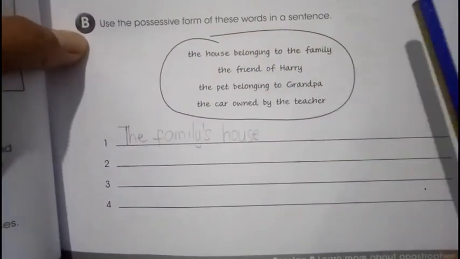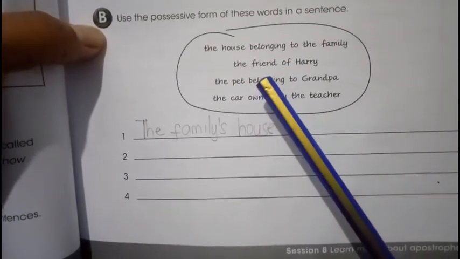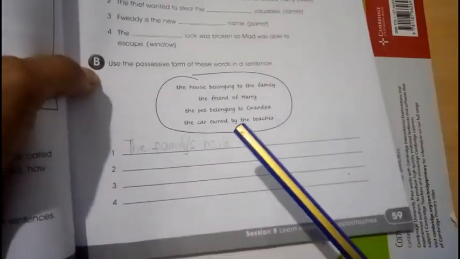So number 2, we have the friend of Harry. Who are we talking about here? We're talking about the friend. Whose friend? It's Harry. So how do you write it in a possessive form?